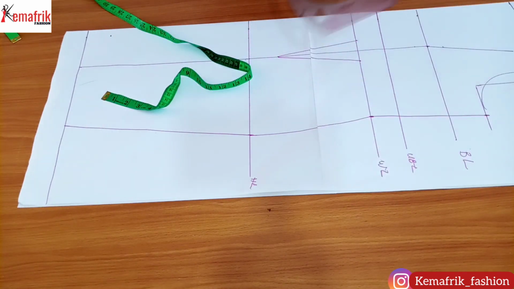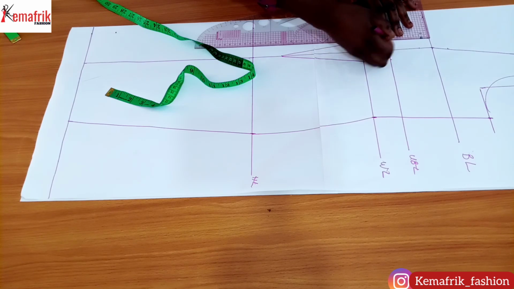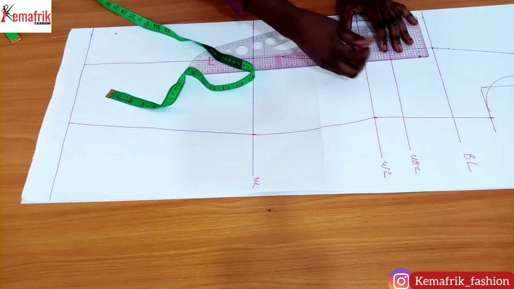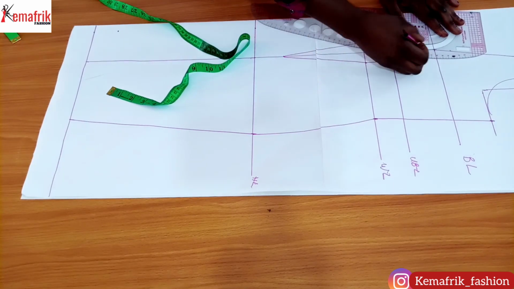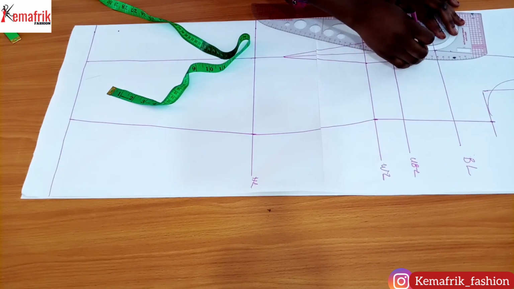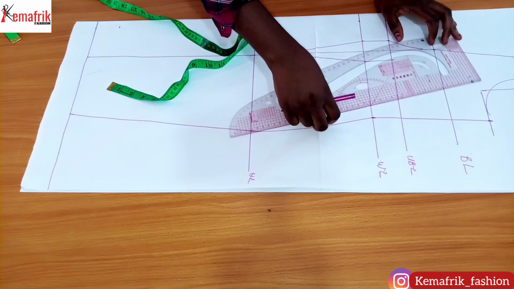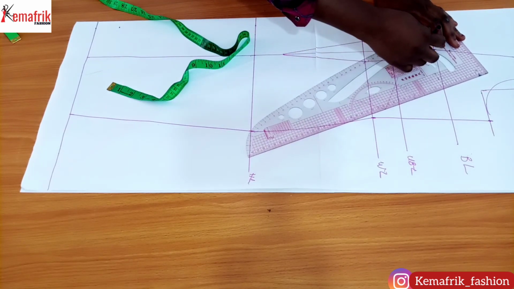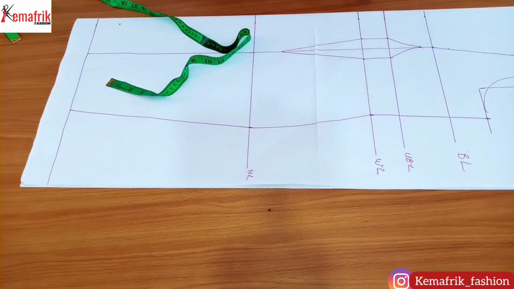So this is very important to give you that snatched waist look along the waist region. So on the underbust line as well, I marked the same 2 inches, 1 inch on both sides of the dart line, and then I'm connecting the mark to the bust point. Sorry, not the bust point, but 1 inch below the bust point, just so we don't have sharp points at the bust.